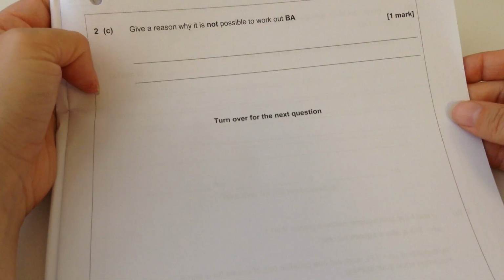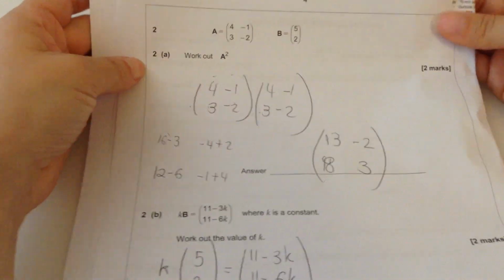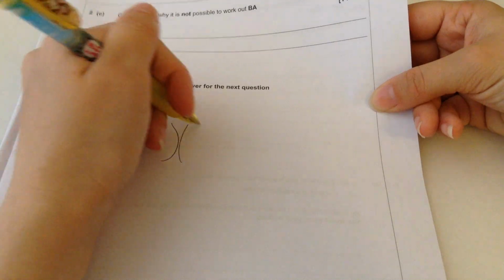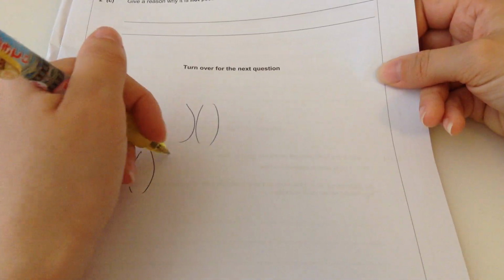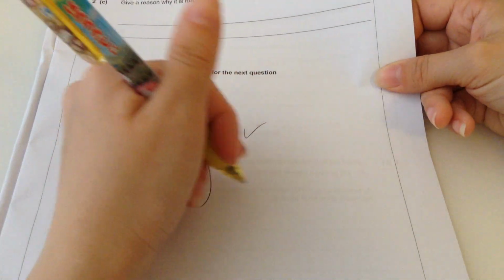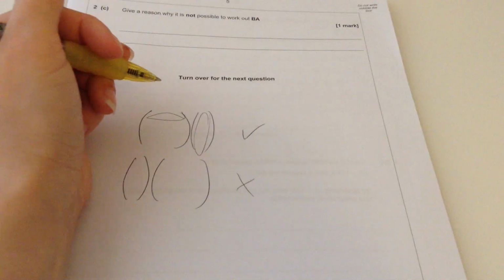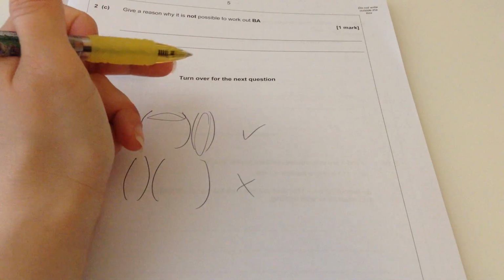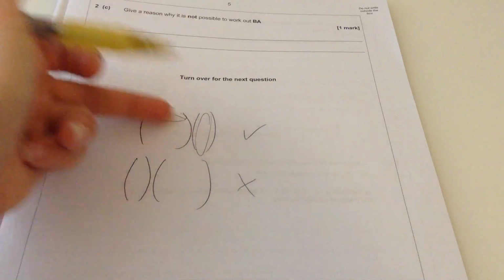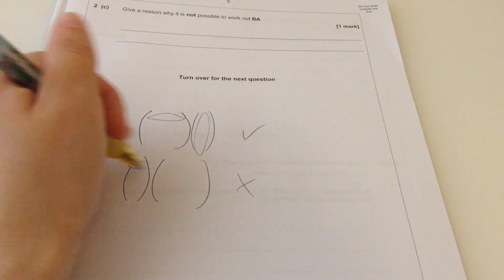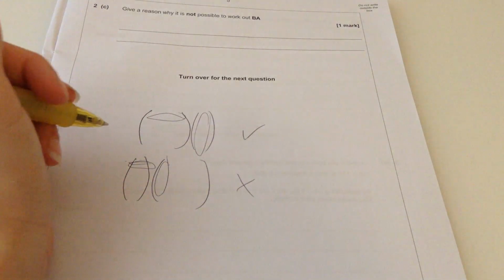Give a reason why it's not possible to work out BA. What's BA? Yeah, you can't do that, because you can do a matrix times a vector like that, but you can't do a vector times a matrix like that. Because the number of rows here has to match the number of columns here. I said that the wrong way around. Sorry, the number of columns here has to match the number of rows here. Whereas this does not match with that, so you wouldn't be able to do it. So, however you want to say that.